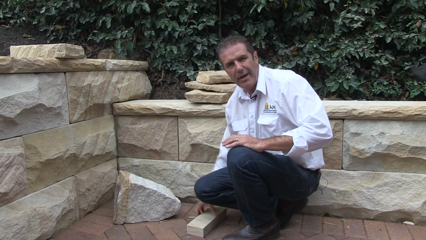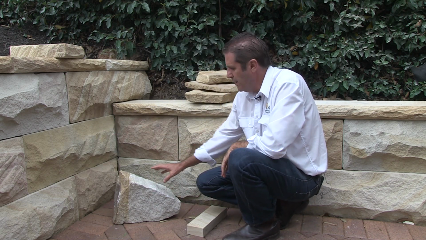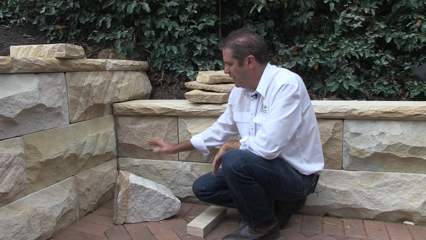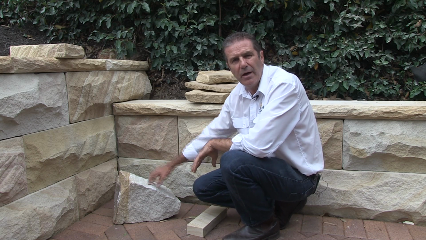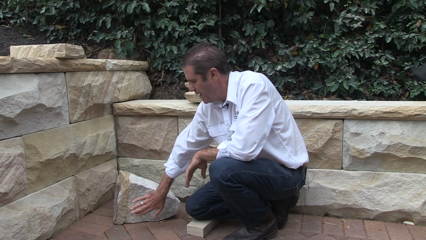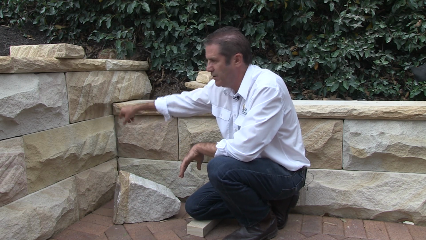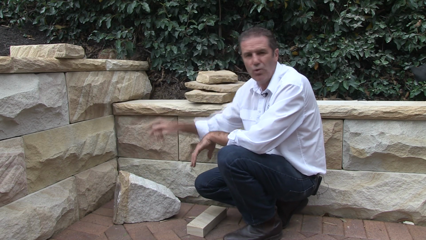The alternative to that, which is a more sort of natural look, is what we call ballast, which is obviously not sawn at all. It's laid as a bit of a crazy paved wall, and you lay it trying to pick a flat face, and you get a similar sort of effect, but obviously you don't get the tightness of the sawn effect.